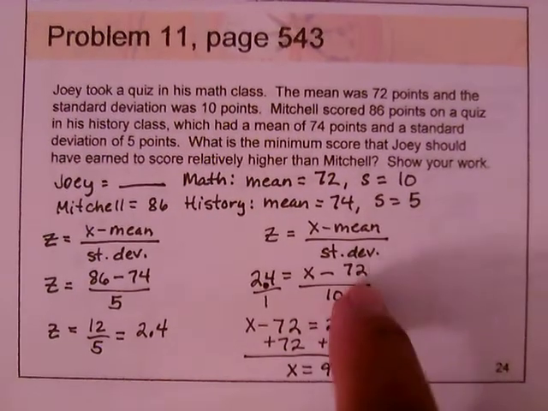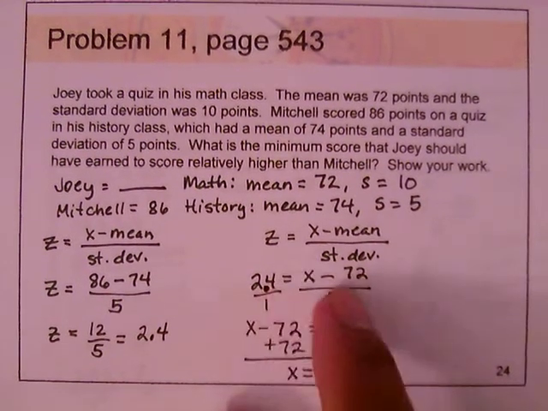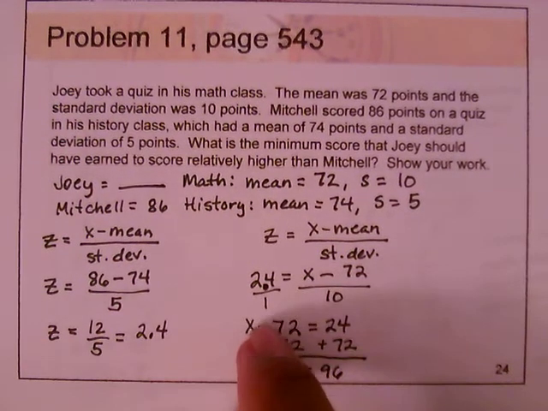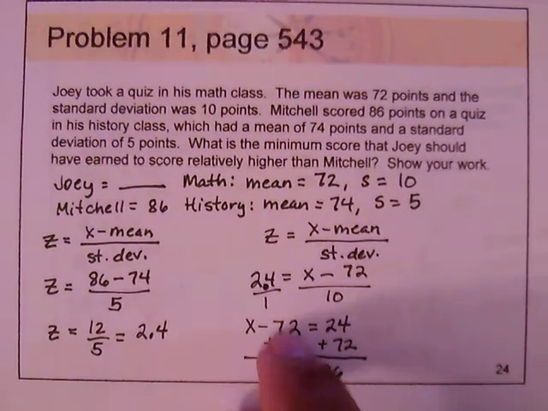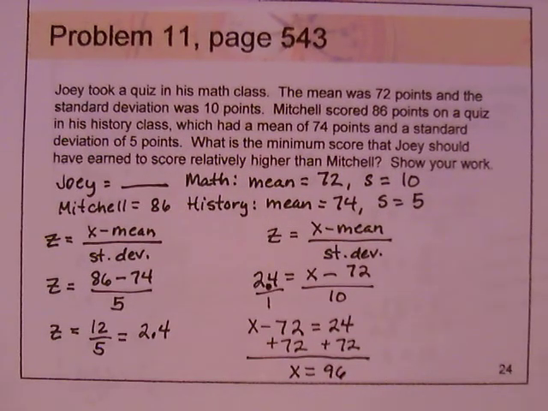Now what I did was put the 2.4 over 1 because I'm going to do cross multiplication here. So if I do 1 times X minus 72, this will be X minus 72. And then 2.4 times 10 will be 24. So I have an equation I'm going to solve for X. To get X by itself, I had to add 72 on both sides to get X is equal to 96. So 96 will have to be the minimum score that Joey should have earned to score relatively higher than Mitchell.